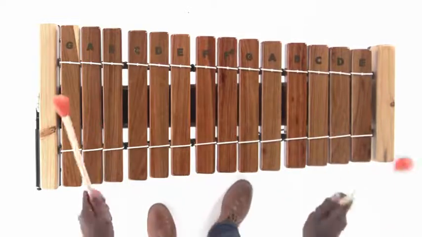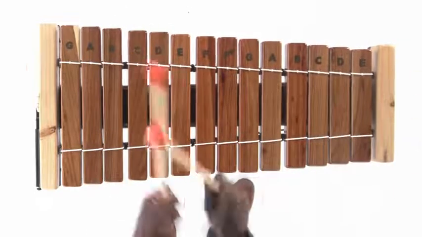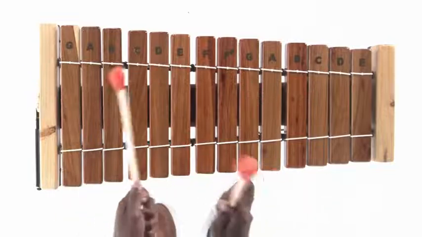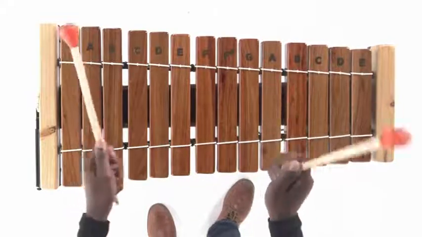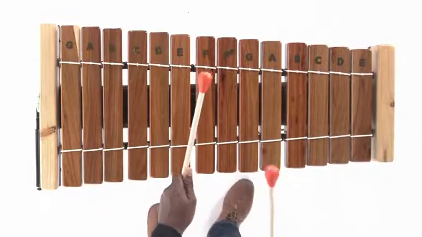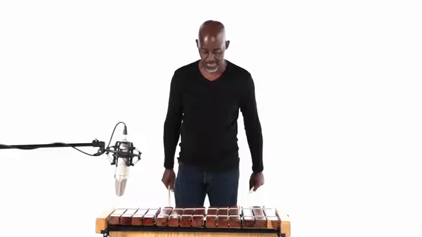One last time. C, C, C, C, C, 1, 2, G, G, G, G, G, A, A, A, A, A, 1, 2, 3, 4, F, F, F, G, G, and then end.